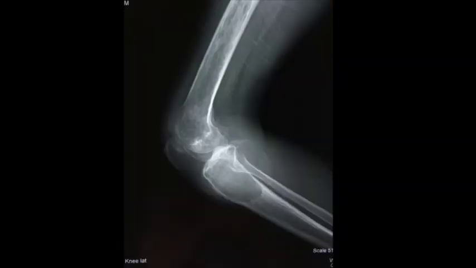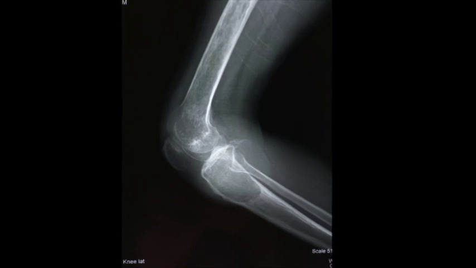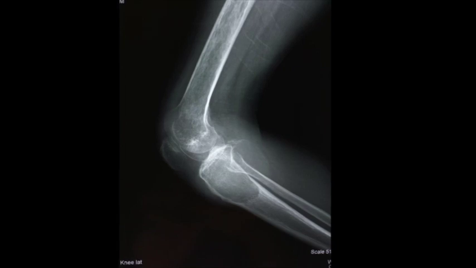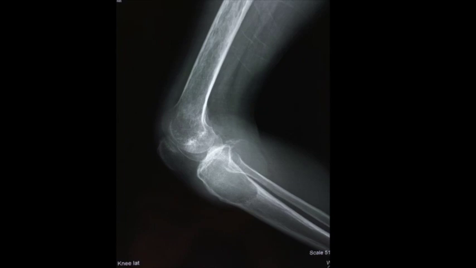On the lateral view, additionally, we can see that there is no breach of the anterior or posterior cortex. However, a soft tissue shadow can be seen posteriorly, which has abnormal extraosseous calcification. Osteopenia of the distal femur is also noted.